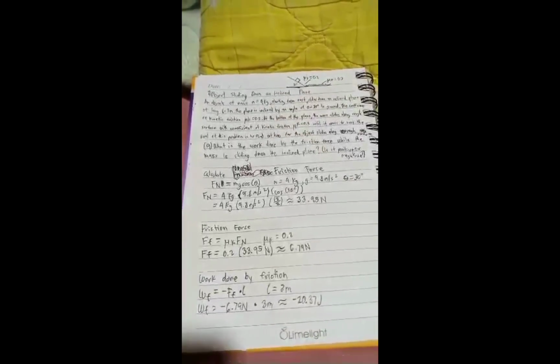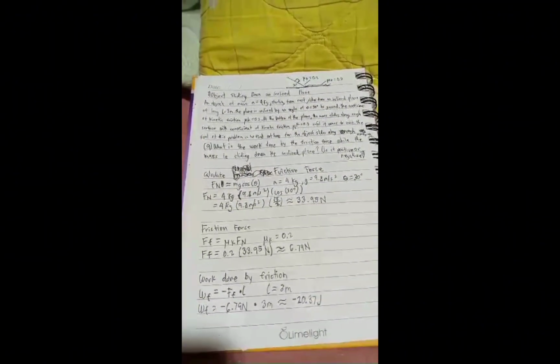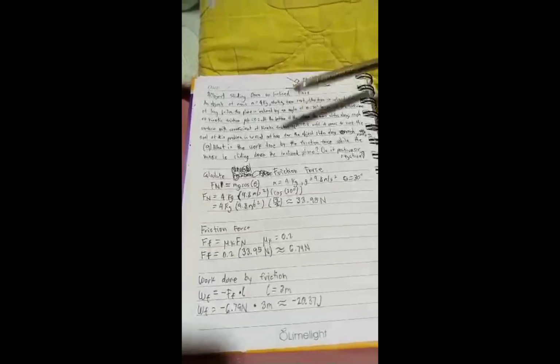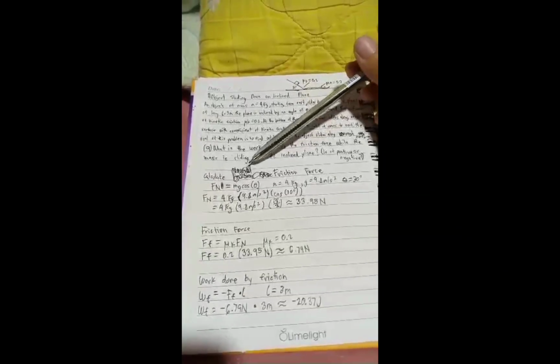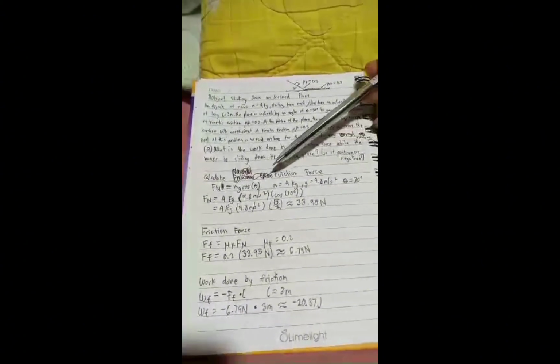So here is the first question. What is the work done by the friction force while the mass is sliding down the inclined plane? Is it positive or negative? To solve that, we must find out and calculate the friction force.